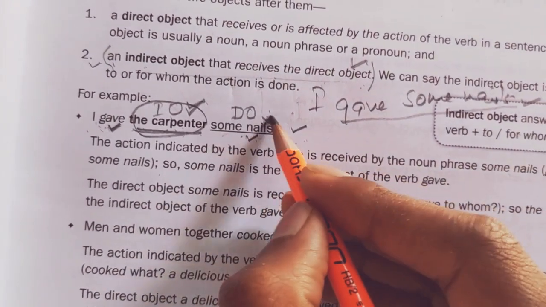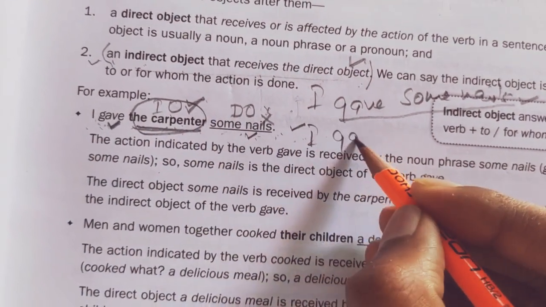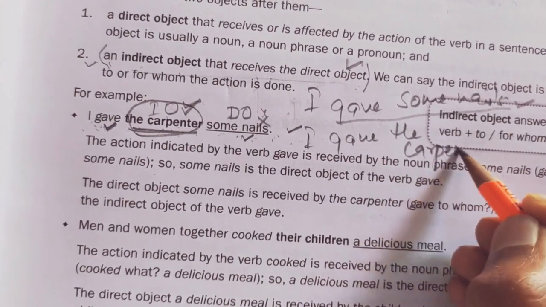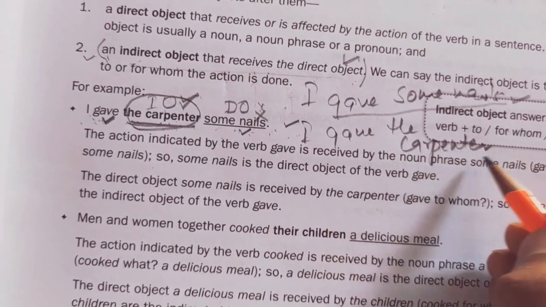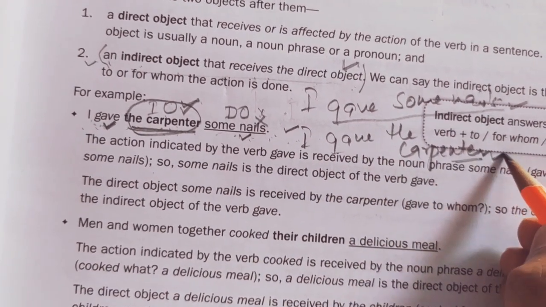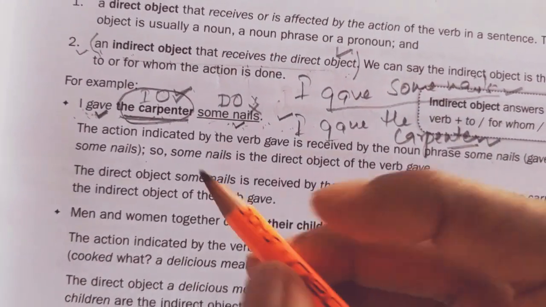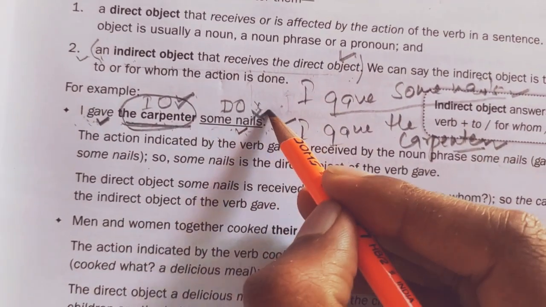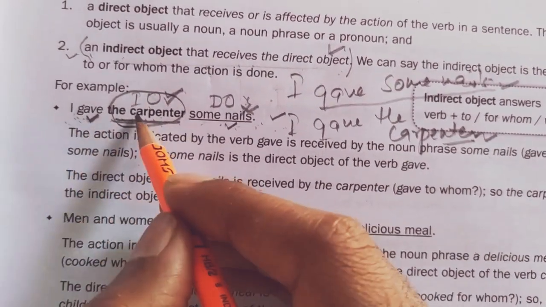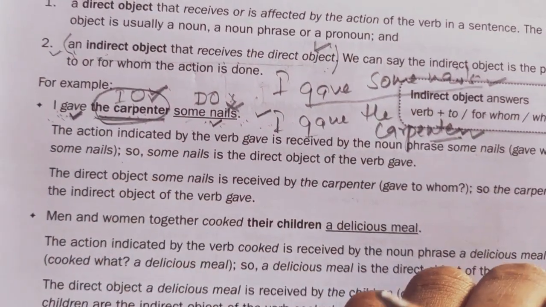But if I remove the words some nails and write I gave the carpenter, do you think that this sentence is complete in all its sense? No, this is not complete. So this is what I mean to say, that a direct object is crucial to complete the verb and the sentence, but an indirect object is not required to complete the verb or the sentence.